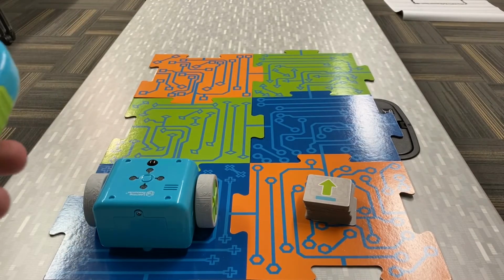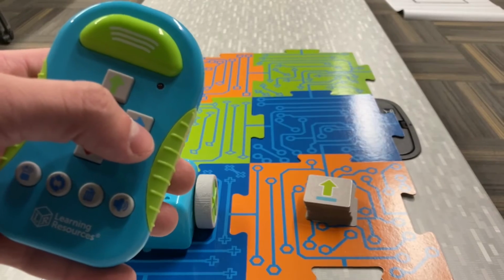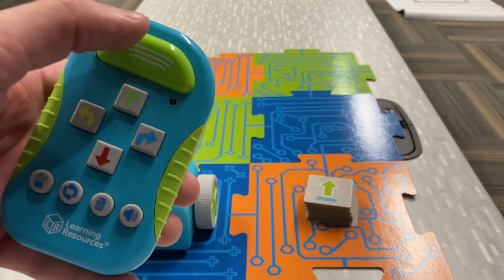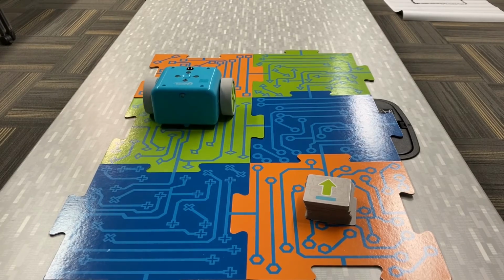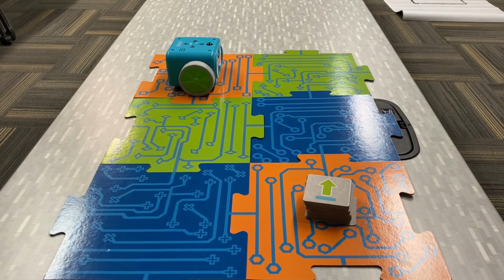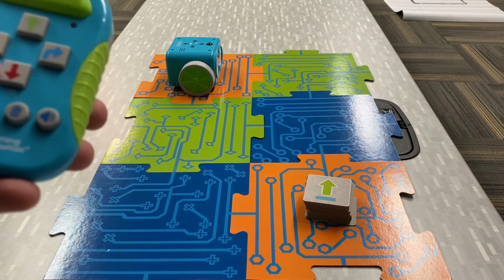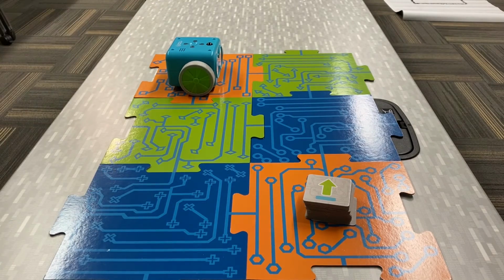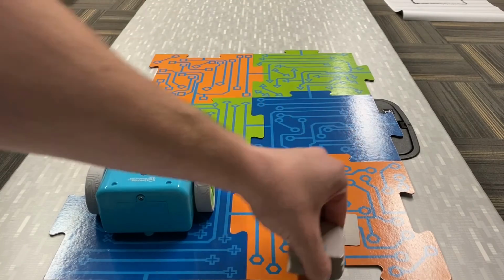Now this time, let's go forward 2 spaces and turn right. So we would hit forward twice, 1, 2, and then hit the rotate right button and then input. Now, something you will notice is Botley does not move anywhere after turning. You have to make sure Botley moves forward a space. So I'm gonna set Botley back to the start, and I'm gonna try to go all the way around to where the cards are at.